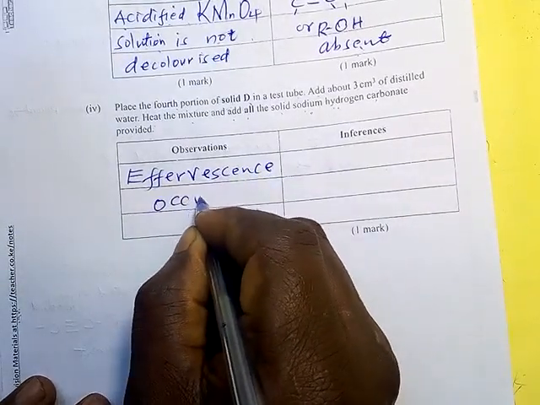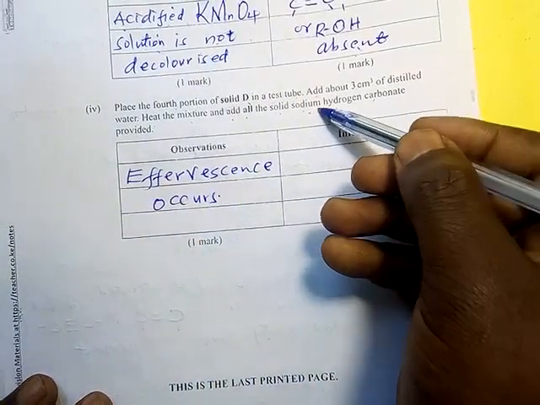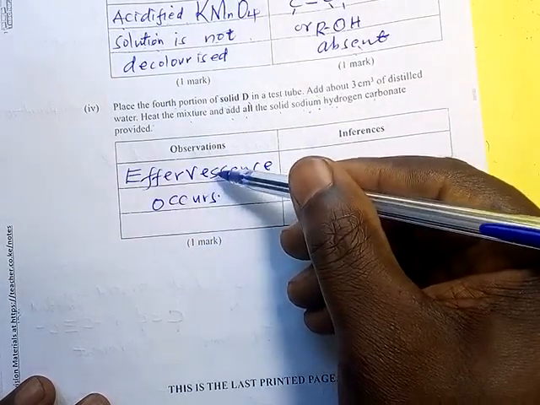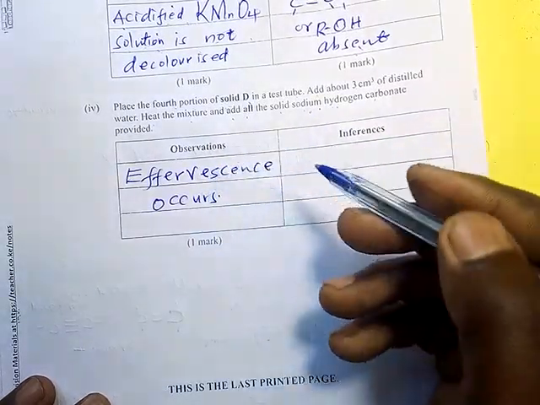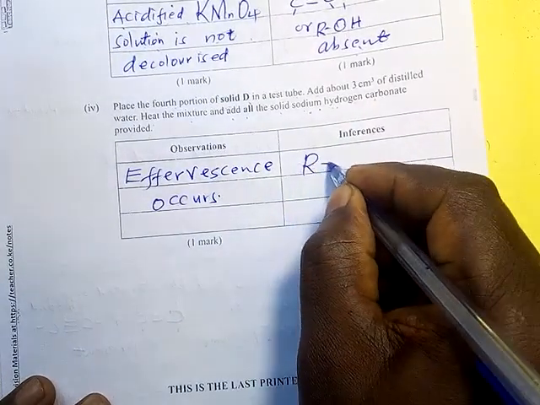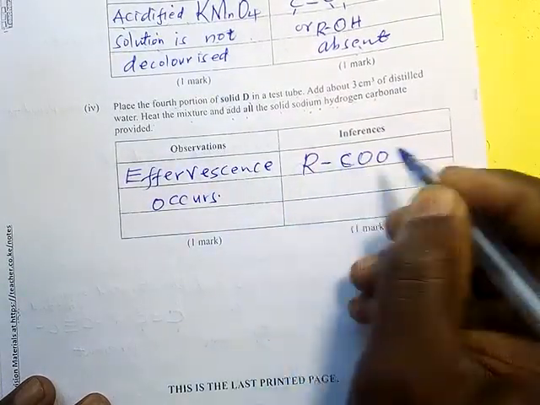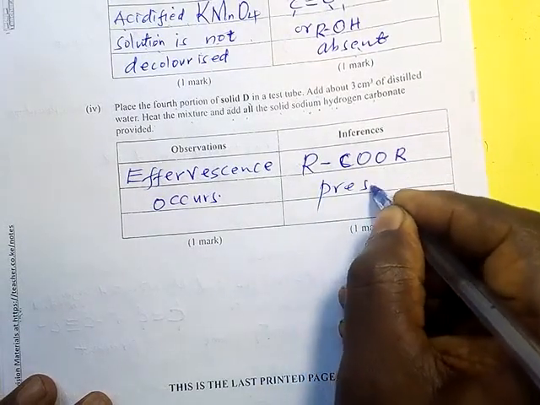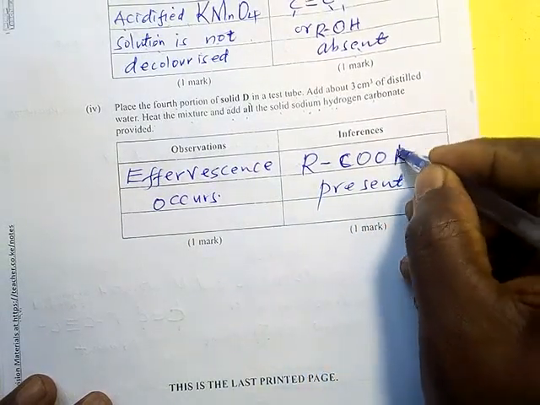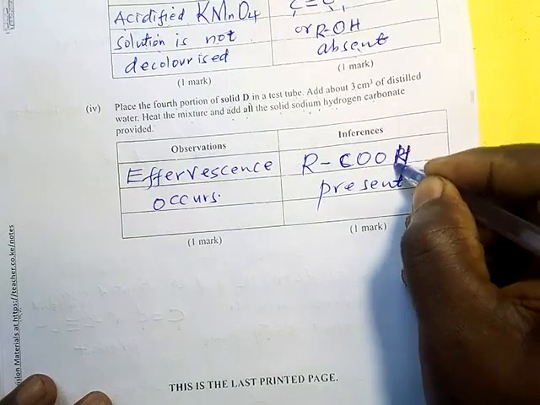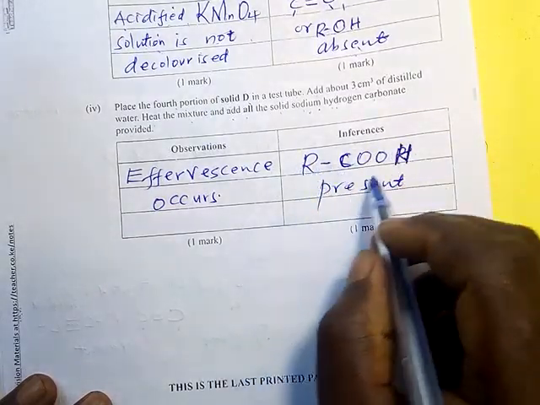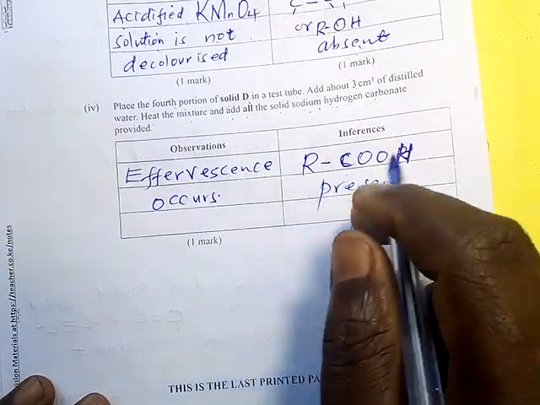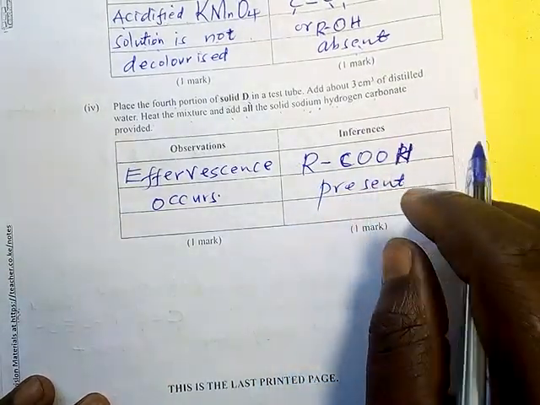Carbonate plus an acid, we always expect carbon dioxide to be produced, therefore effervescence will occur. That confirms that alkanoic acids are present. It is acceptable to write that acidic organic compound present.